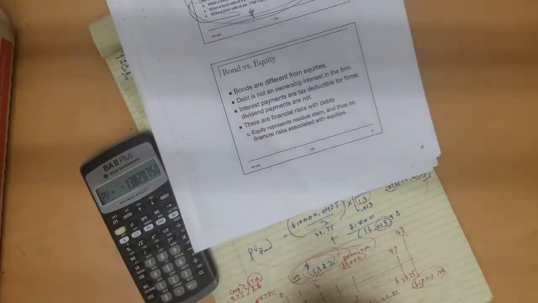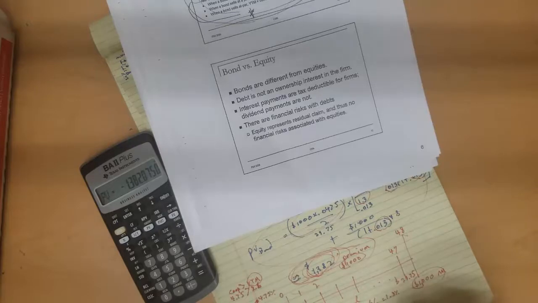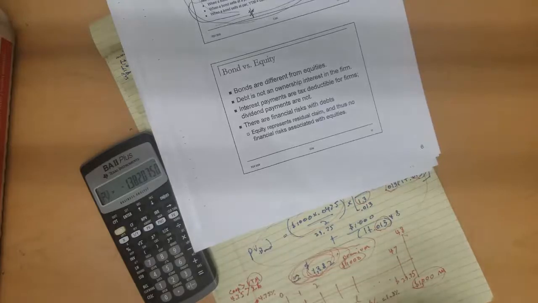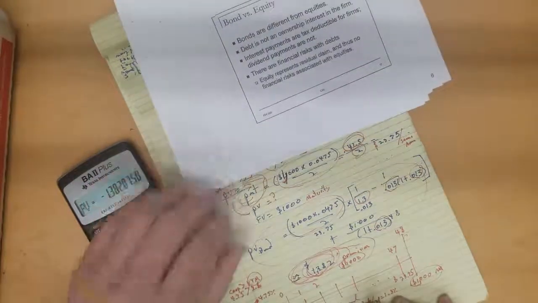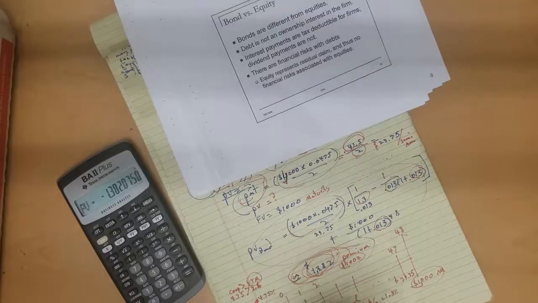Current yield is just, in this case, you're going to take the annual coupon, 23.75 times 2, 47.5, divided by its present value, or current price, 1,382.